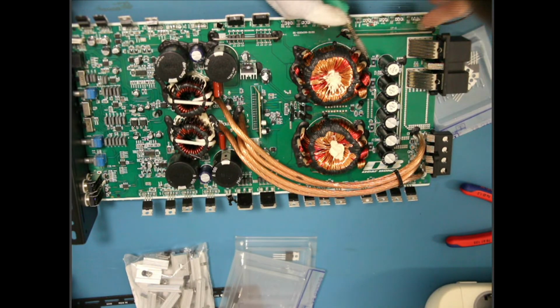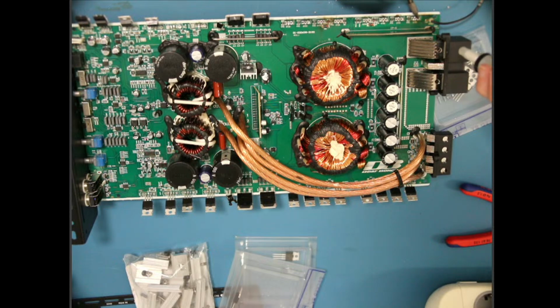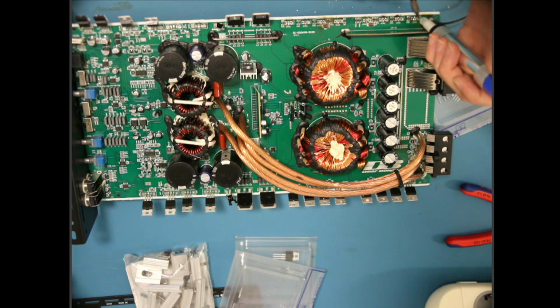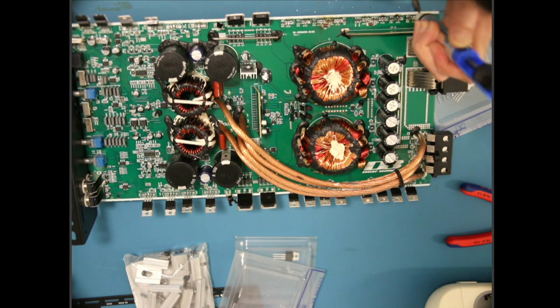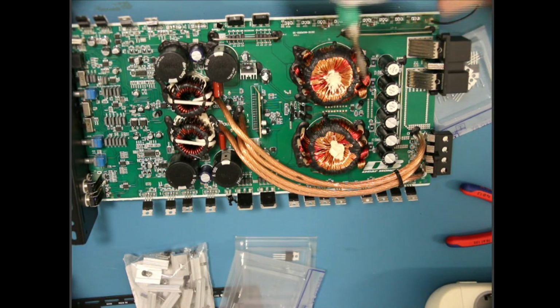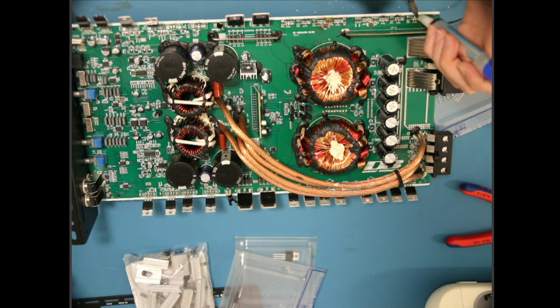That made it worse. My God. That's a stubborn hole.